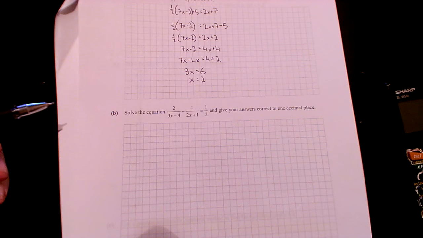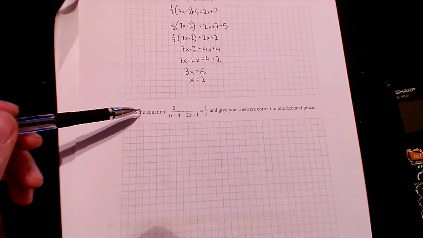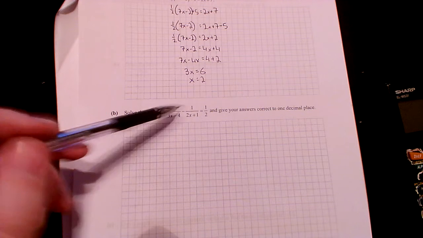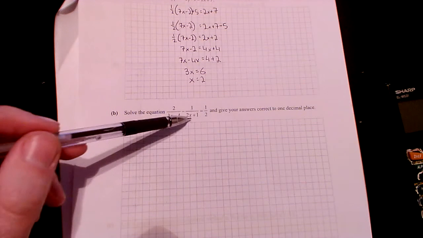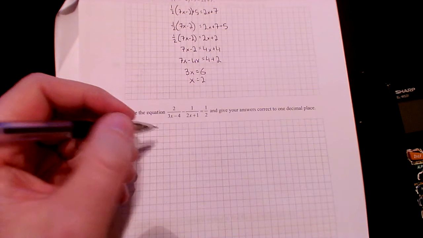Okay, so a nice handy one to start off with. This one now. Solve the equation and give your answer to one decimal place. So it's solve, so we want to find out what x is. You might remember with these type of fraction equations, if they ask you to solve, that means we can actually get rid of the bottom line after step 2. But here's how we'd start.